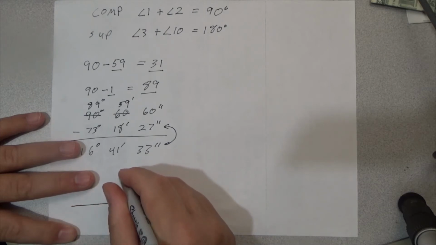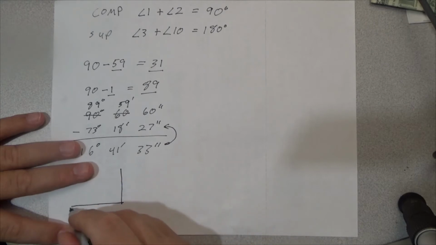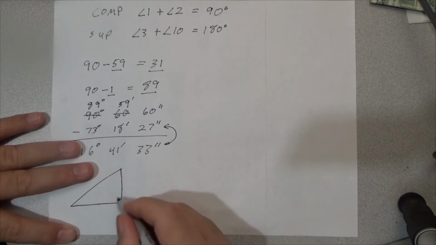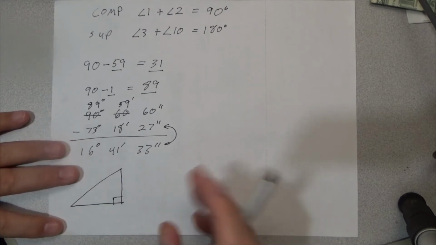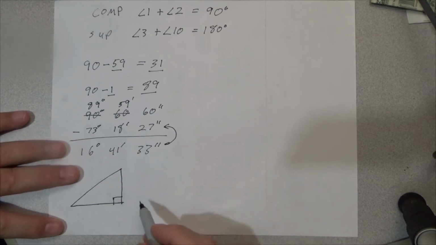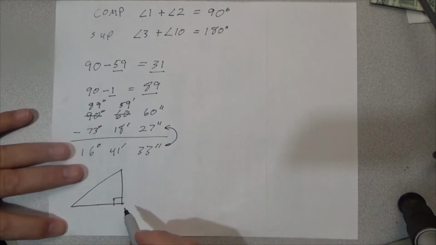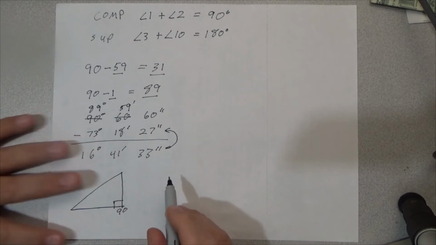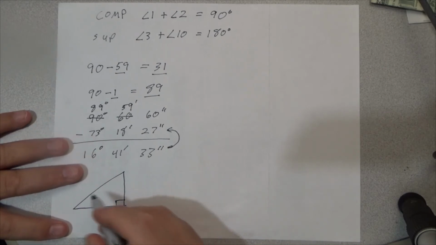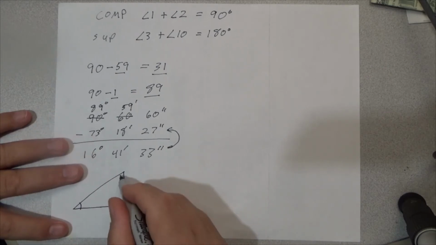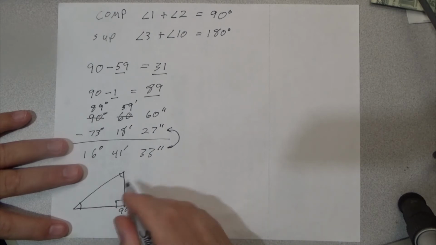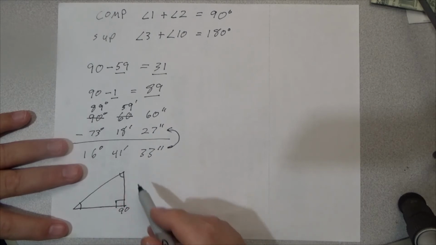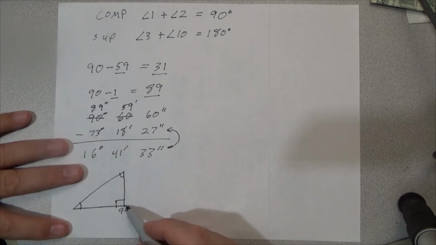When we start dealing with right triangles, and things like the Pythagorean theorem, we'll get into this in more detail, but this means this is 90 degrees right here. So in a right triangle, since all three angles add up to be 180, this one takes up 90 of that, so that means I have 90 between the other two.